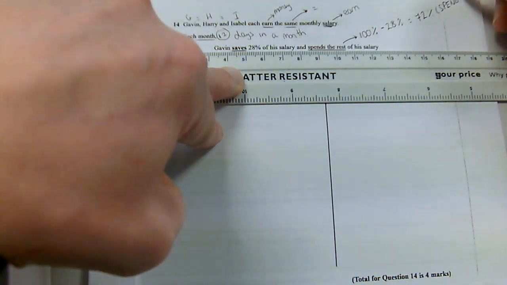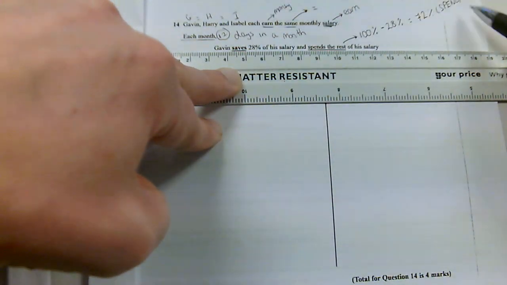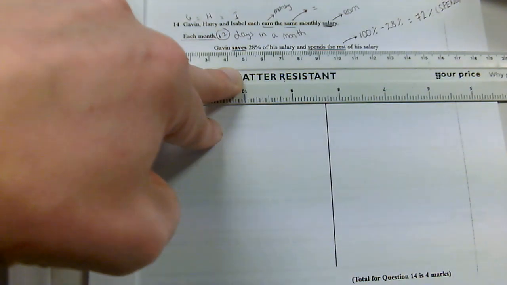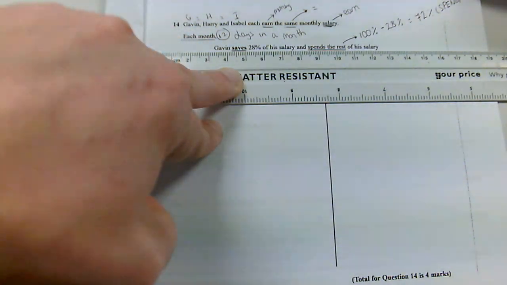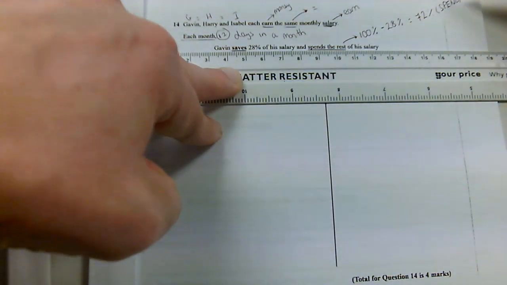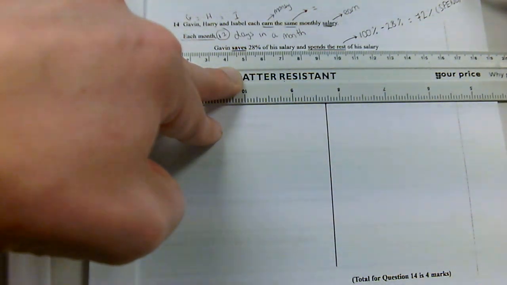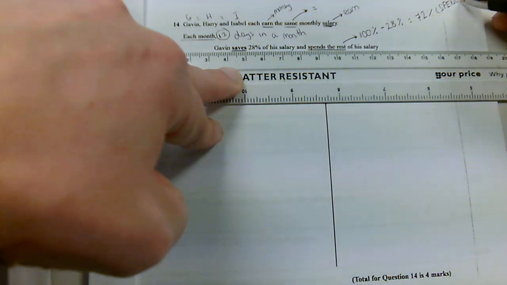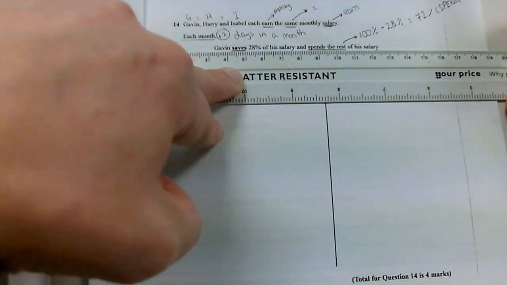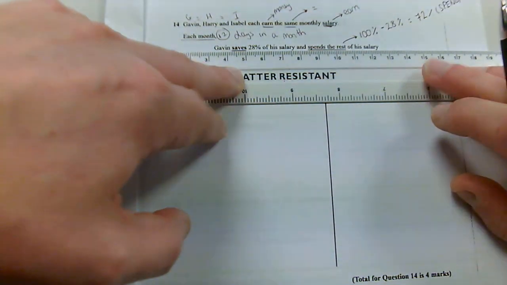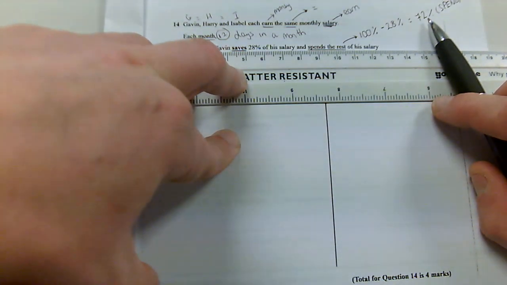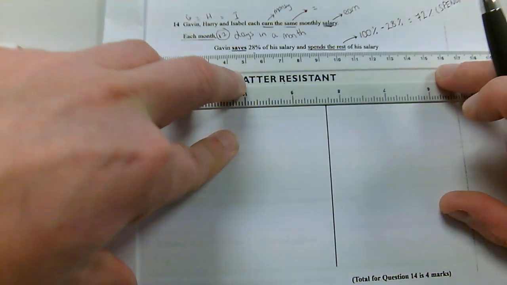Now just be careful, in a real test, usually around the border you see "do not write in this area." That's because the exam papers are scanned and they're marked on screen by people, and they kind of chop off the edges around the side. So just be careful of that. But for ease, that would probably be okay, to be fair, just before the border. So he spends the rest of his salary, so we've got 72%. That actually could give you 1 mark so far, depending on the mark scheme, but that on its own could give you 1 mark.